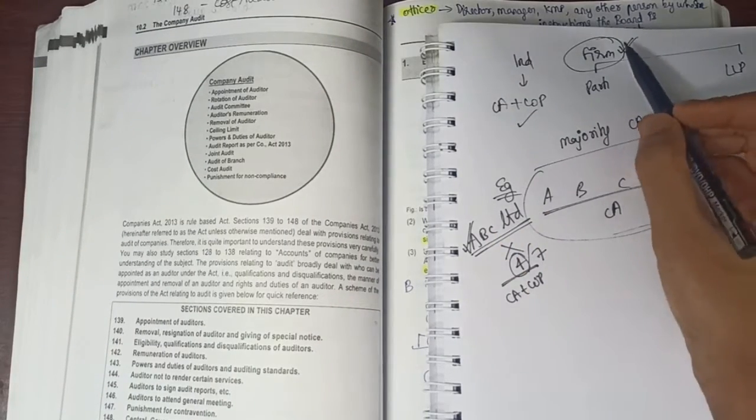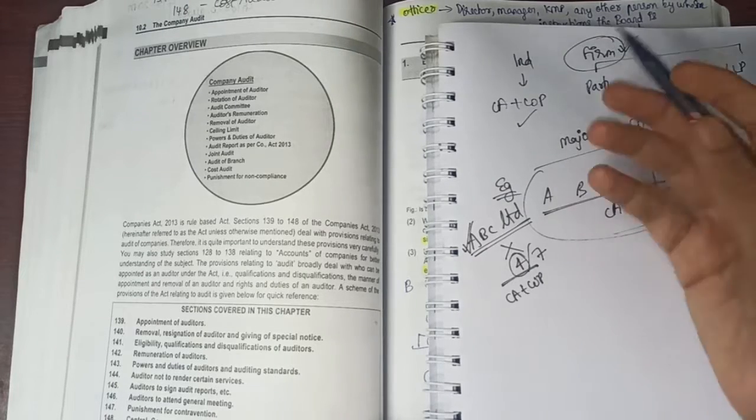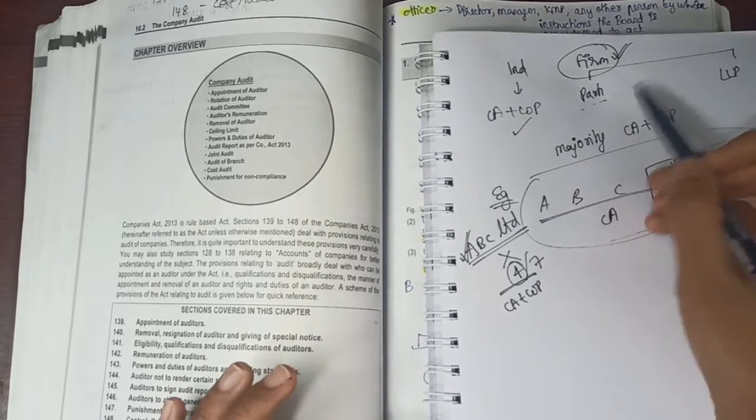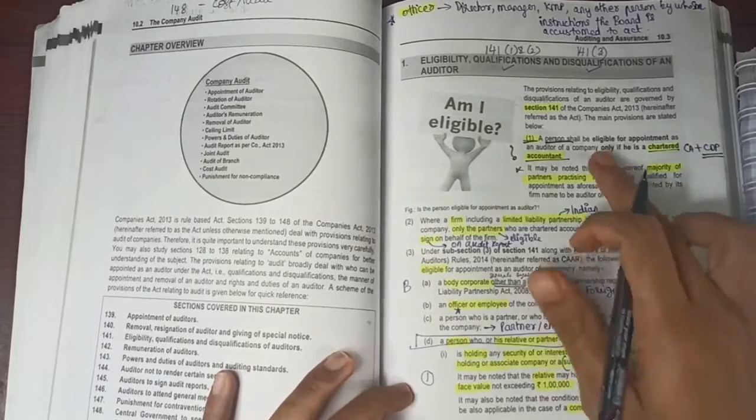Okay, so a firm, if it has majority partners who have the CA plus COP degree, then the firm can be appointed as auditor. There may be two types: one is partnership firms, and then it is LLP. Okay, this is the qualification.